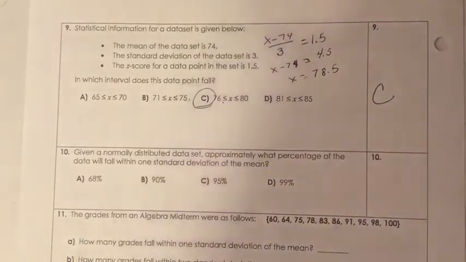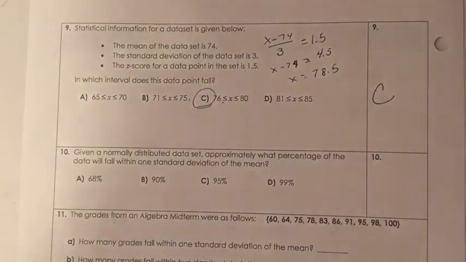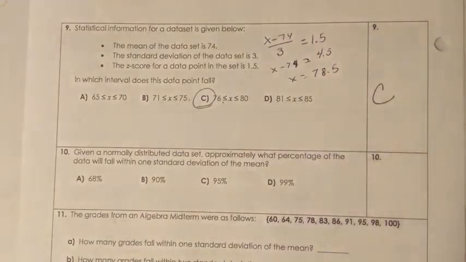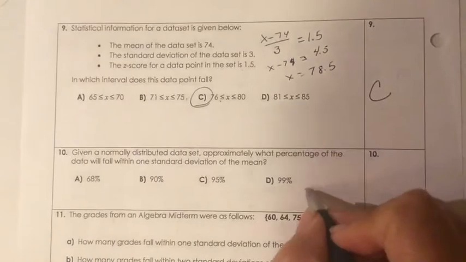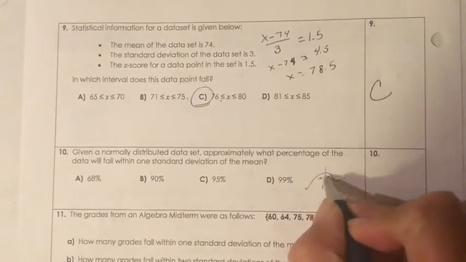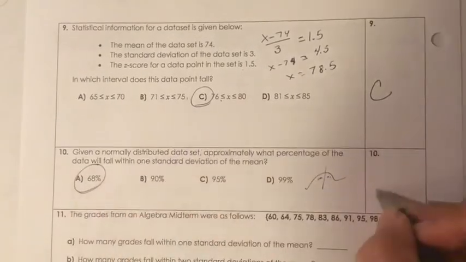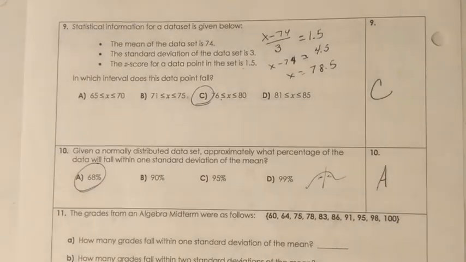Number 10. If you have normally distributed data, approximately what percent of the data is going to be within one standard deviation? Remember in the little chart, the first two, the one standard deviations were each 34. So 34 and 34 is 68.